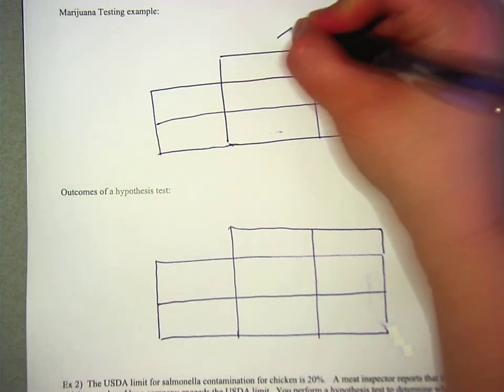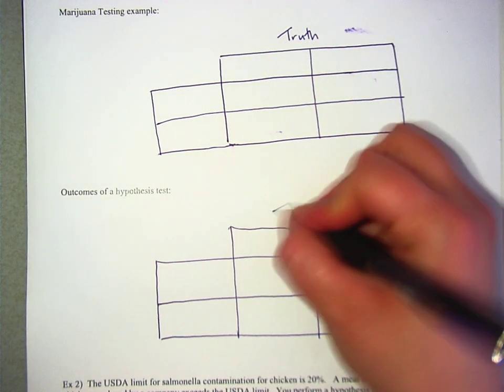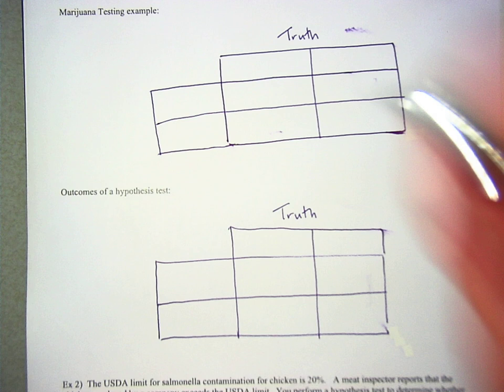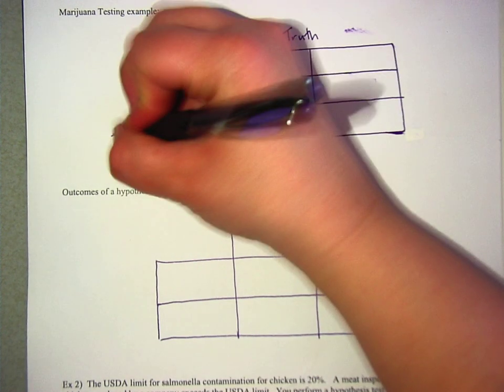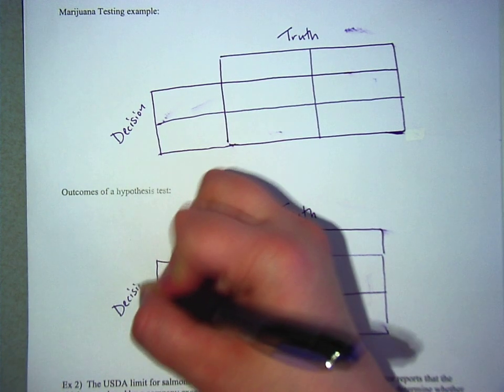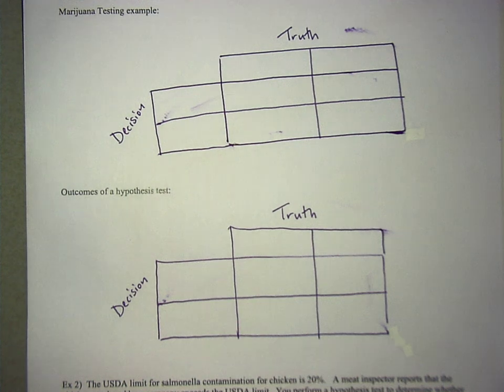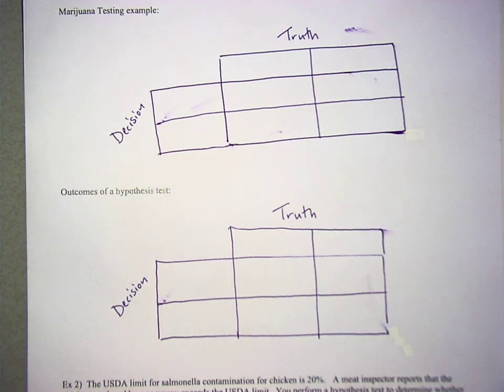Okay, so over here we've got the truth. And over here is the decision. And all we think about, which is very frustrating, because you would think you're testing whether your hypothesis is true, but it's just testing if the null is true.